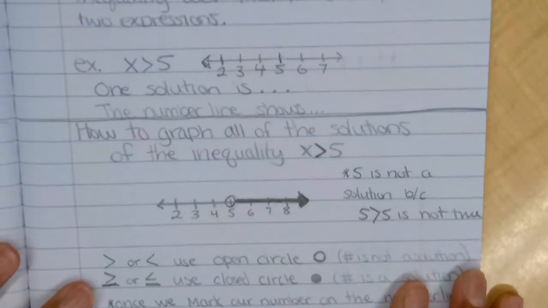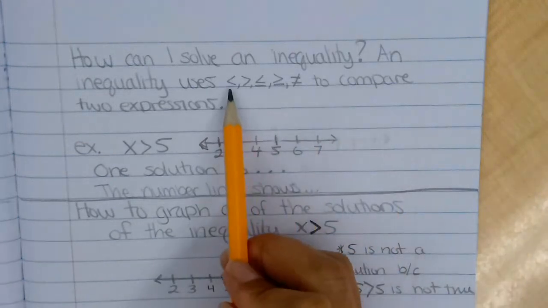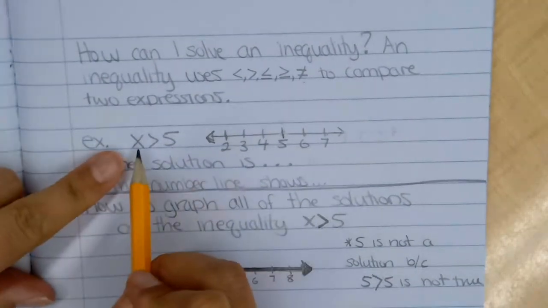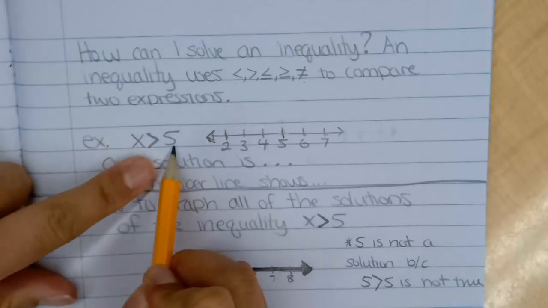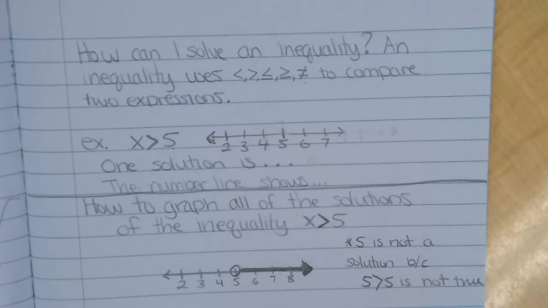So when we're looking at inequalities, we want to know how we can solve them. We're going to be using all of those different signs to compare two expressions. For example, we have the expression x is greater than 5. What could a solution be to x is greater than 5?